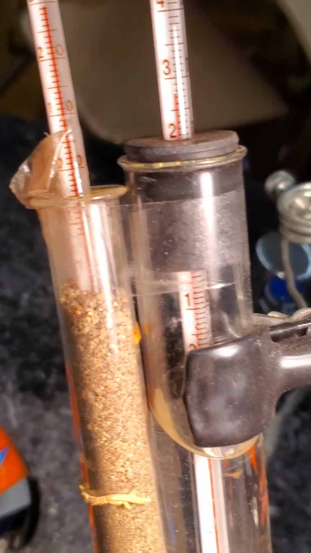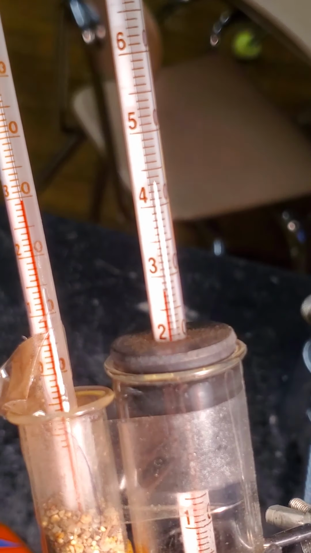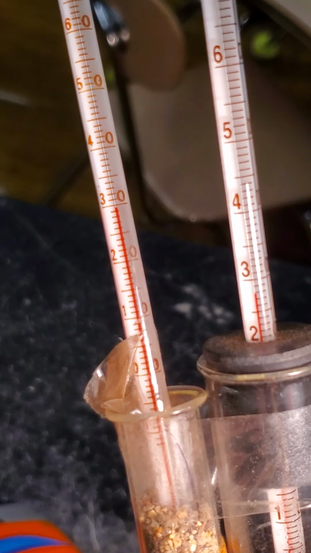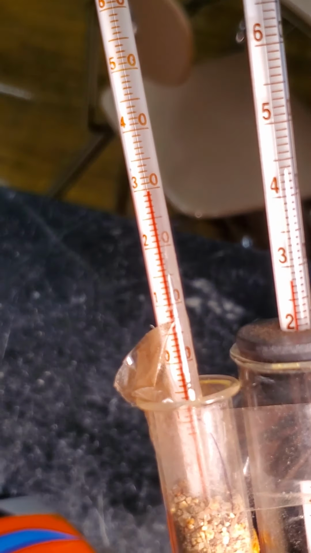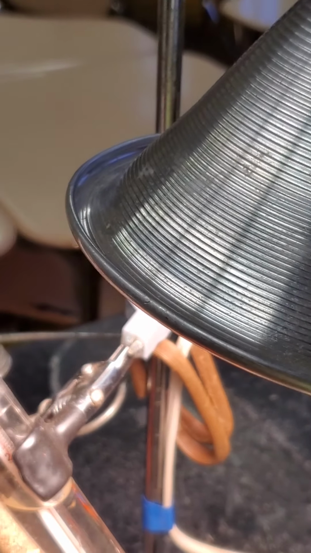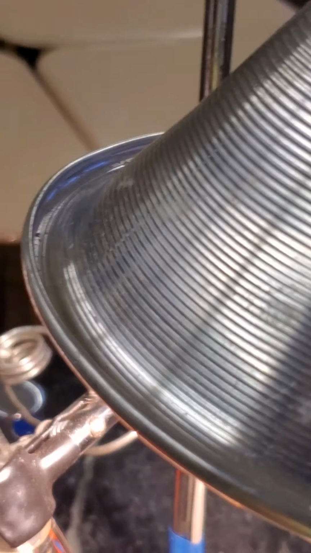Okay, back to experiment. So the water is 28 degrees Celsius, and this is 29.5 degrees Celsius. And the lamp is really hot. If you touch the metal of the lamp, it's going to burn your finger. It's really hot.